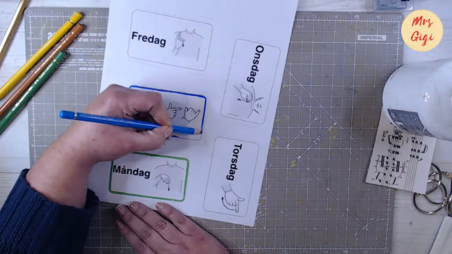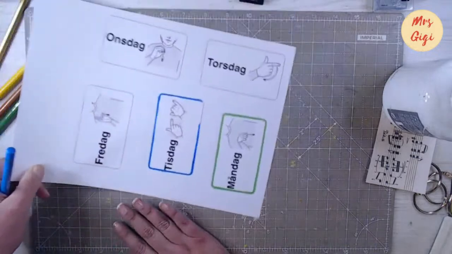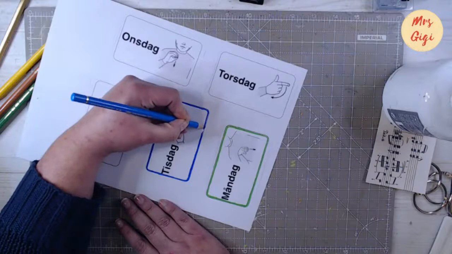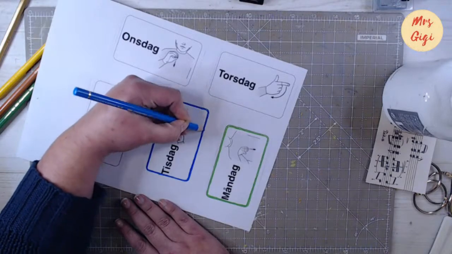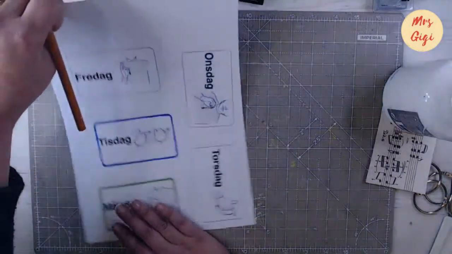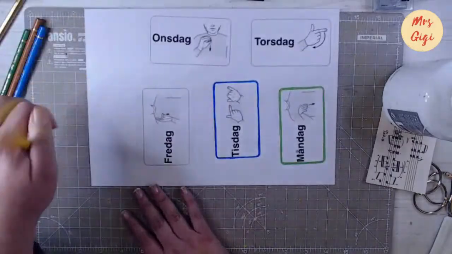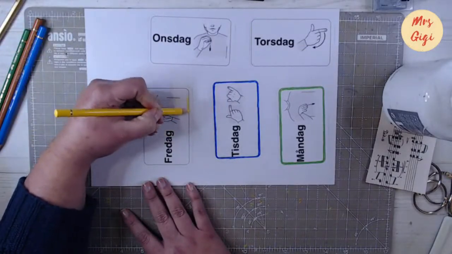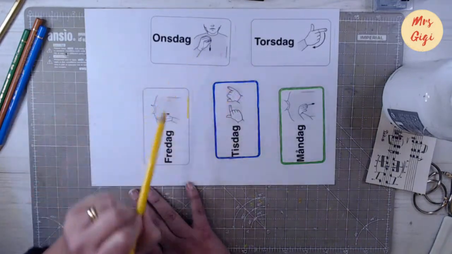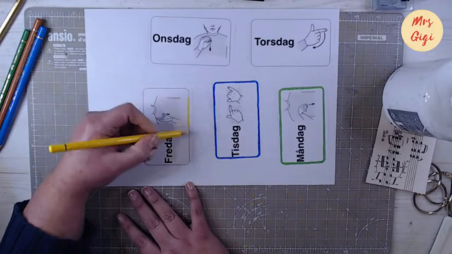So the blue day. And then Wednesday is white, so it will stay white. And then we can go with Friday or fredag. And then as you can see, this specific thing with the sign, that's Swedish sign language.